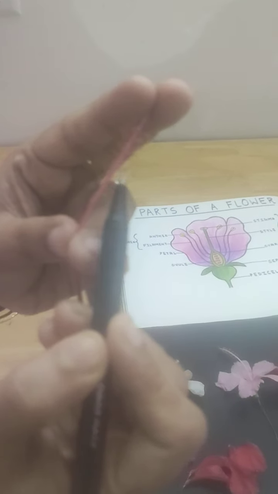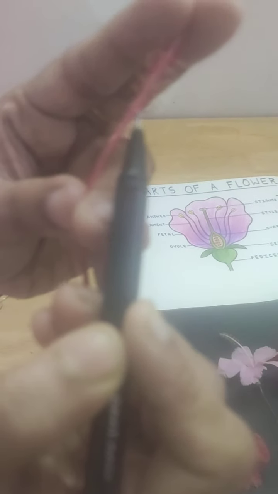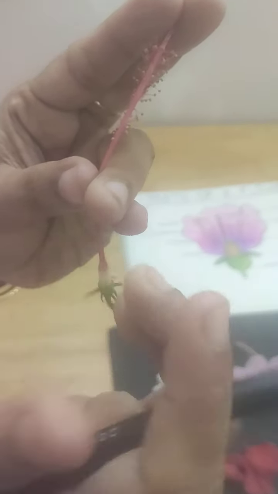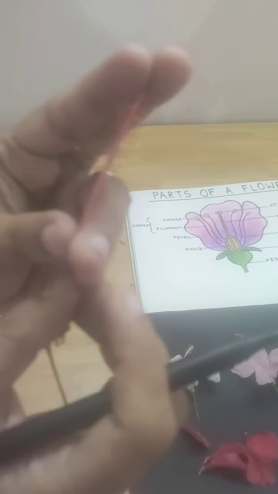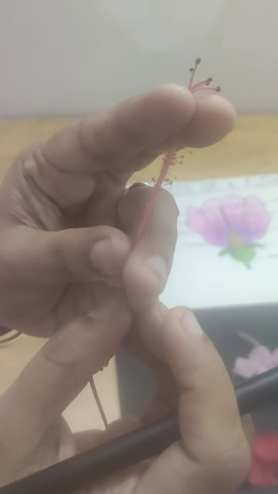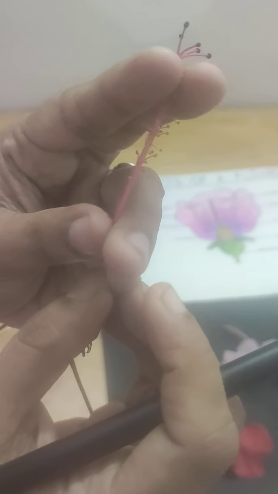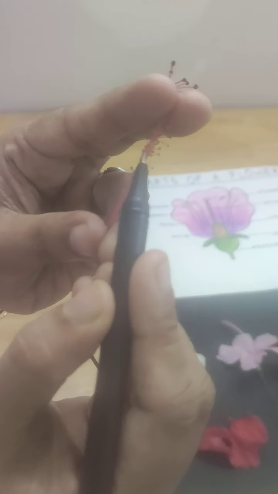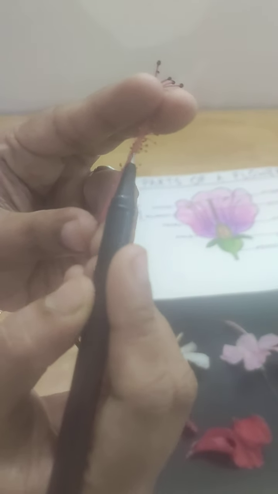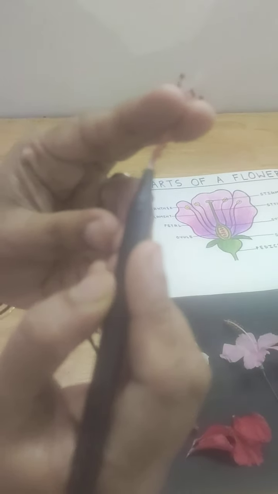And a small filament, if you can see here, a small stick-like structure, this is called the filament. Anther and filament together form the stamen, which is the male reproductive part of the flowering plant. So stamen has two main parts. First, the anther, which is a bilobed structure, and a small stalk-like structure which is called the filament.